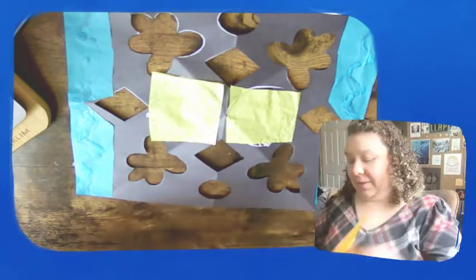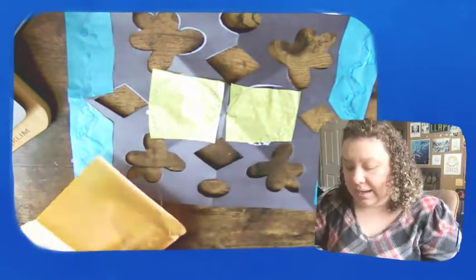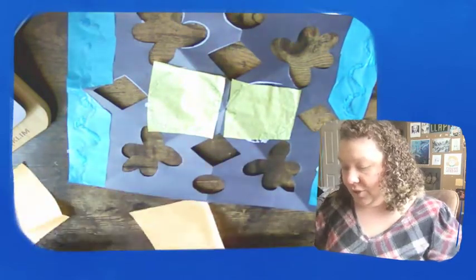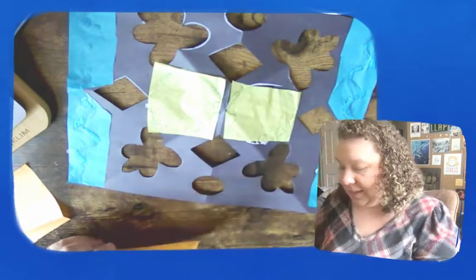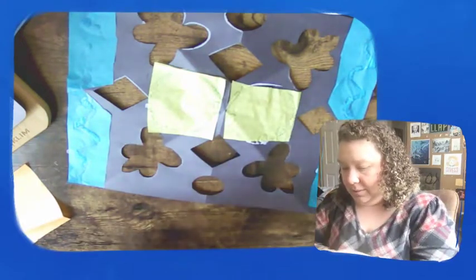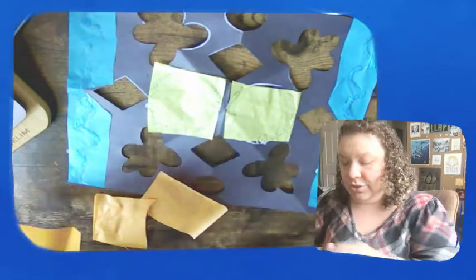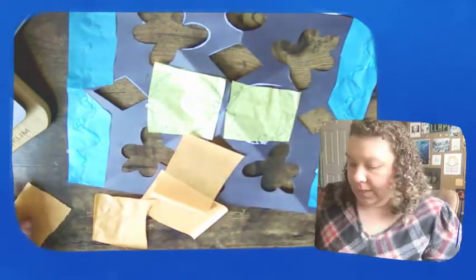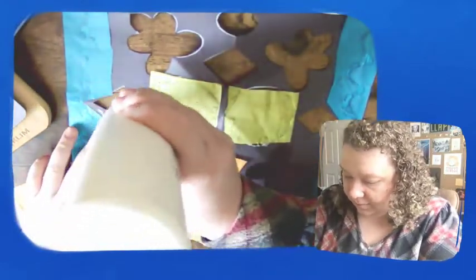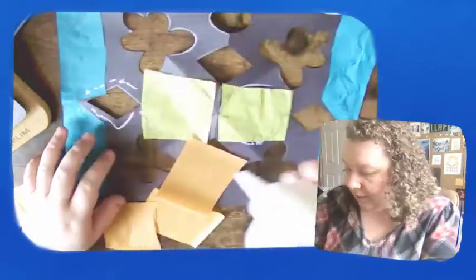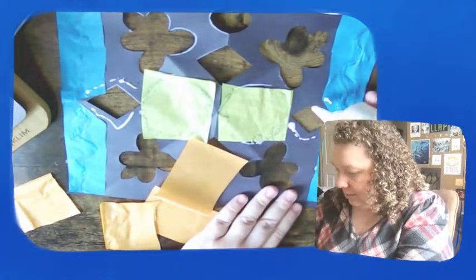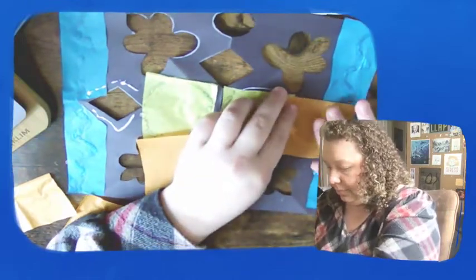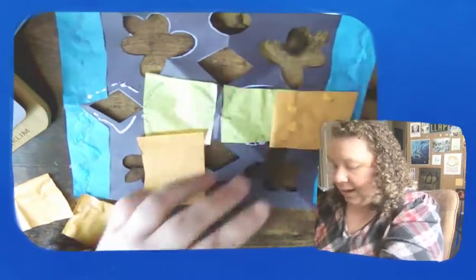All right, so the yellow's done, and I am going to go ahead and do some orange. And I think I'm going to have the orange be the diamond shapes. So I'm going to cut out 4 pieces of orange. This is a light orange for me. I'm going to glue around the edges. Glue that on.